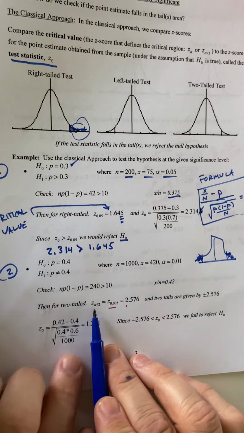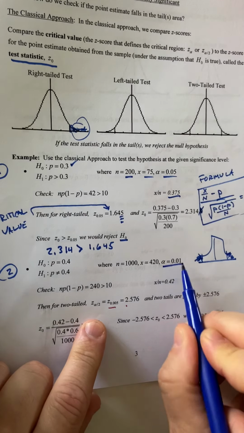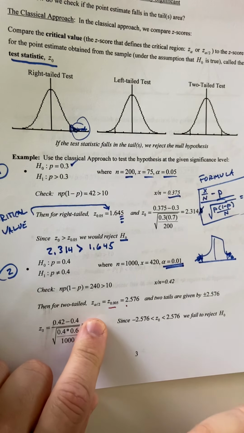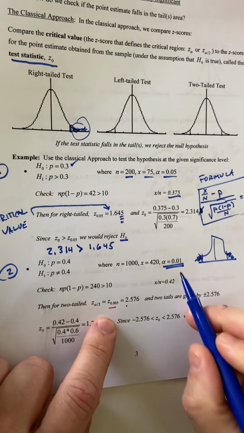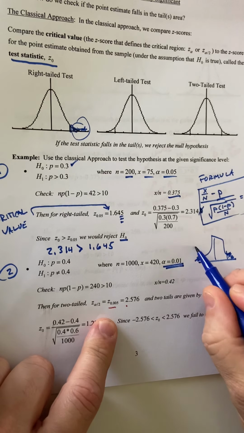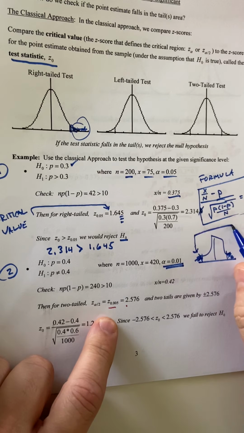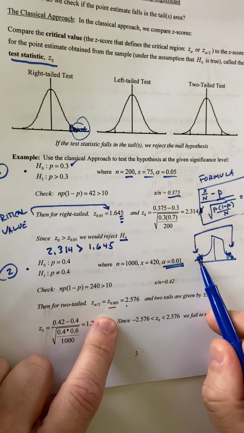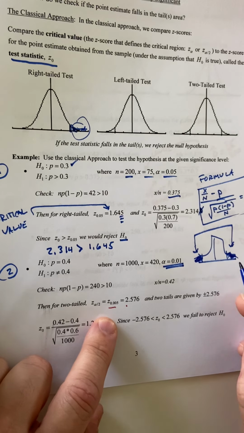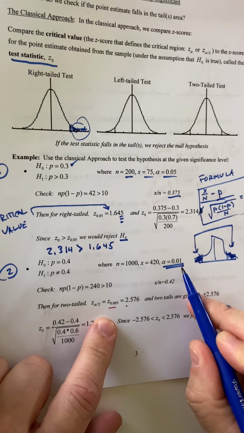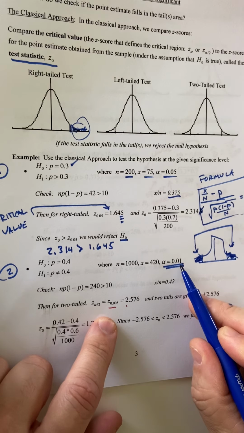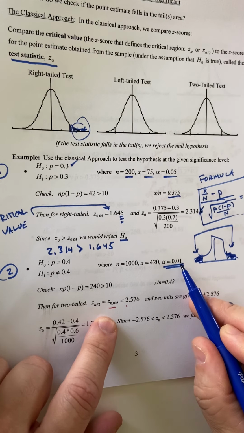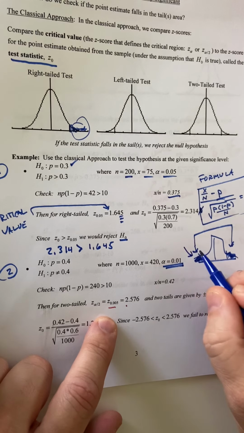For a two-tailed test, we have to take this alpha value and divide it into two sections. This means that 1% of the data is shared with the right tail and the left tail. If 1% is shared, then that 0.5% is to either side.